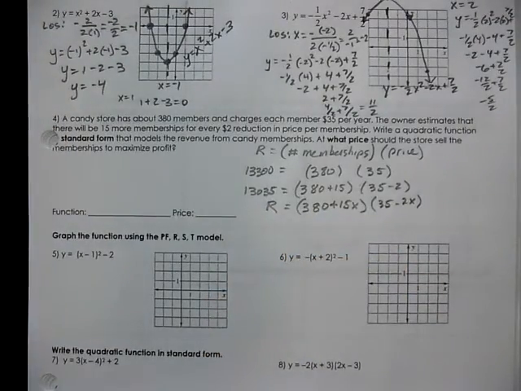And we're supposed to write this in standard form. That means we're going to multiply that together.